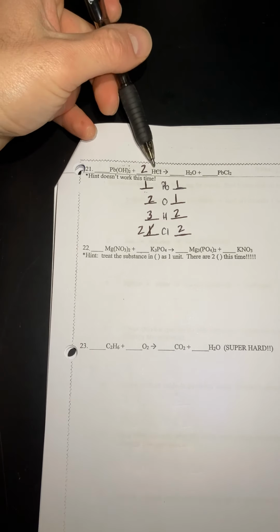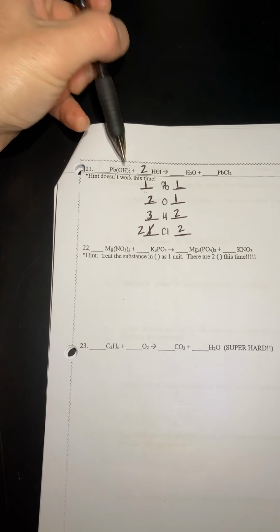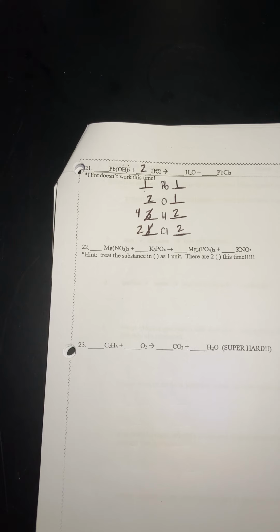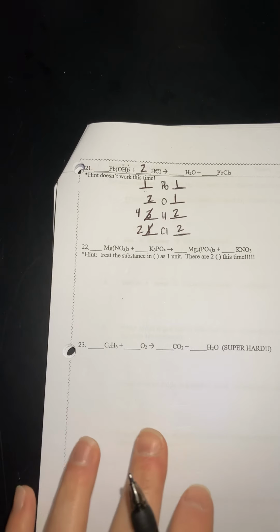All right, that also changes my hydrogens. It gives me 2 hydrogens here, plus the 2 right here. So that gives me a total of 4. All right, everybody with me there?